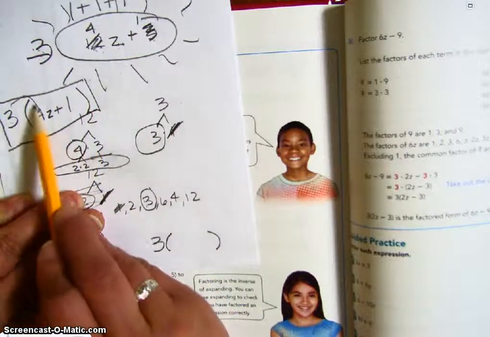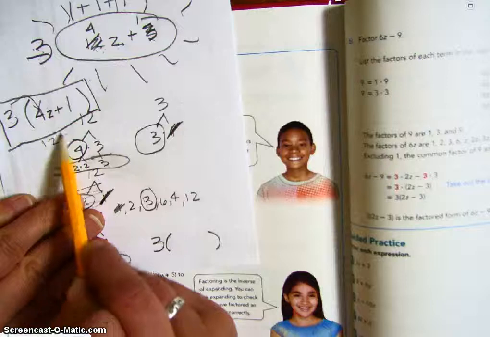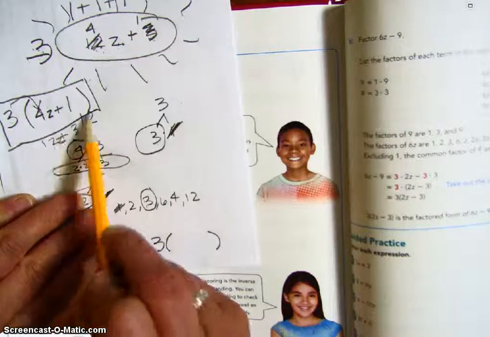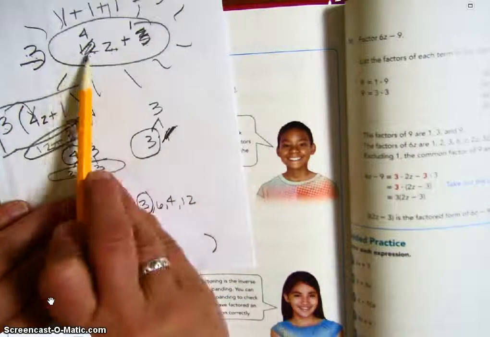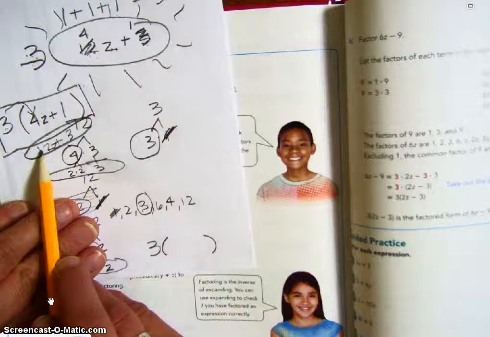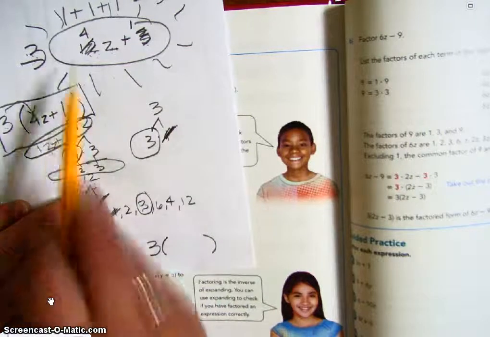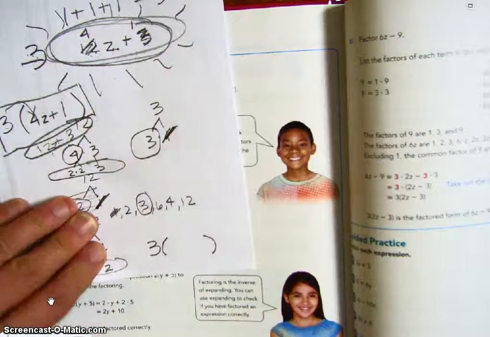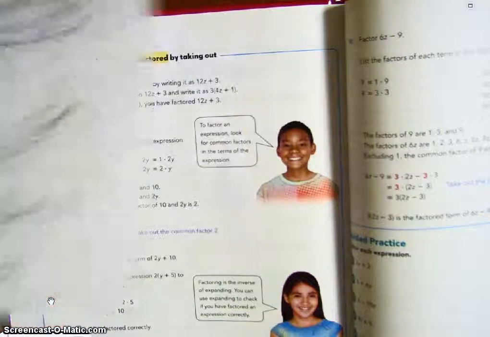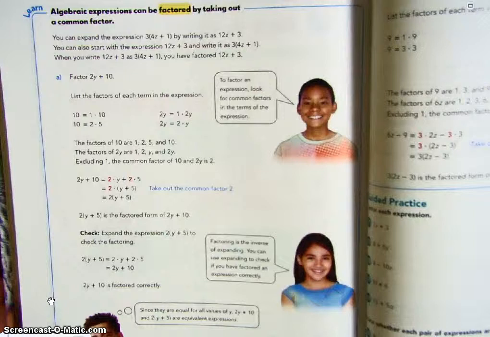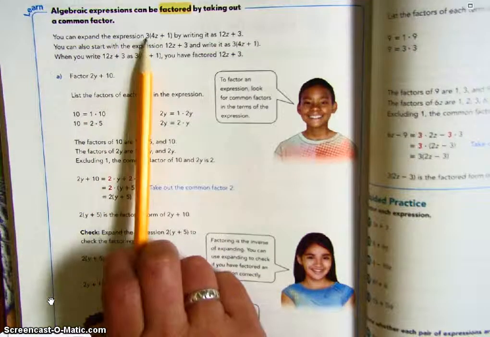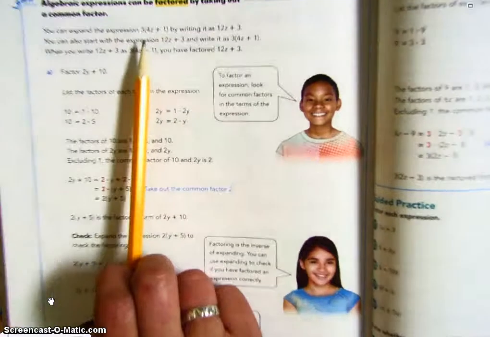Because 3 times 4 would be 12 plus 3 times 1 would be 3. Make sure I add my z here. And that is how I can check to make sure I got the right factorization: I can go ahead and say, okay, well, let me actually do the problem, and does it come out to the original problem that they gave me, 12z plus 3? Yes, it does. So if you didn't understand that, I'm going to try to walk you through one more over here to help explain it a little better. So we can expand this expression that I just took you through.